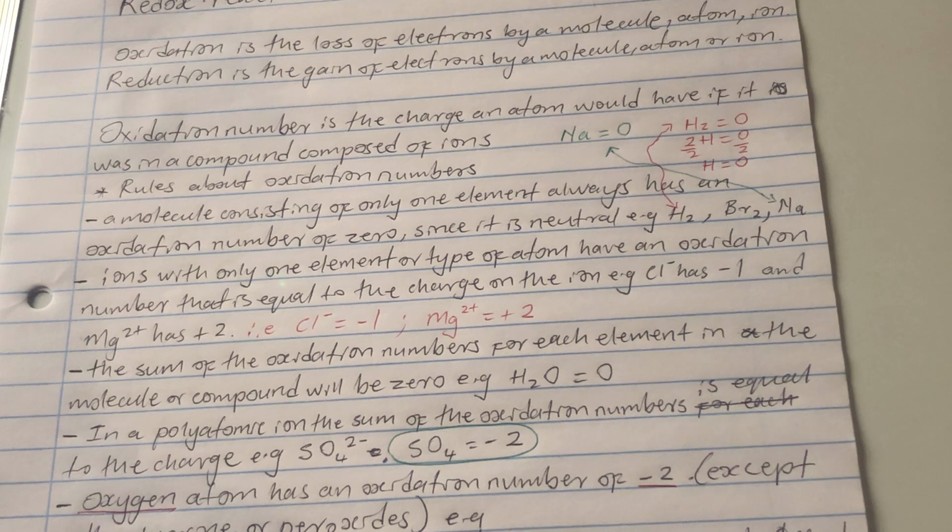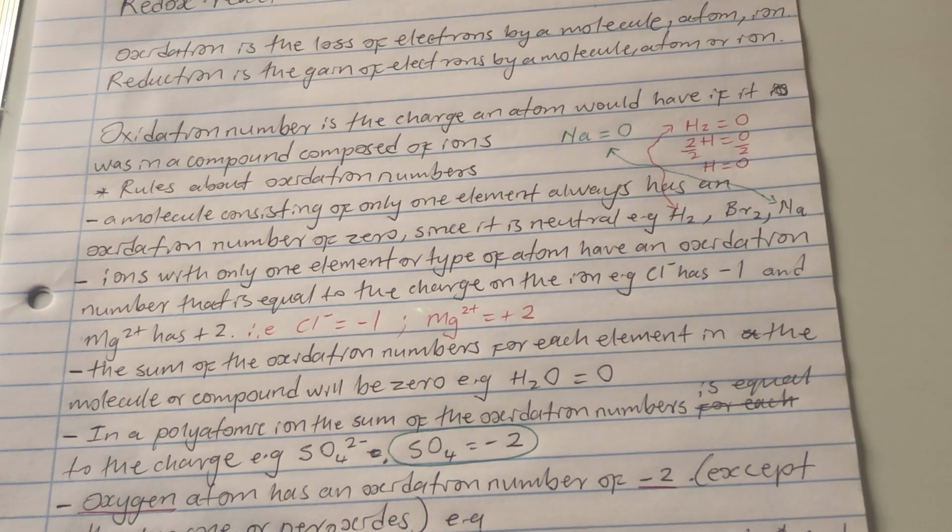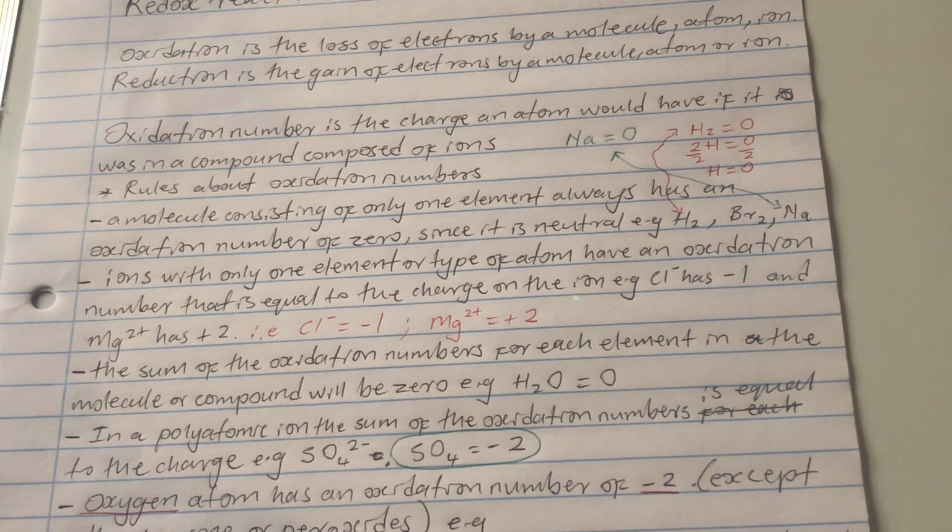Ions with only one element or type of atom have an oxidation number that is equal to the charge on the ion. For example, the chlorine ion has -1 and Mg2+ has +2.